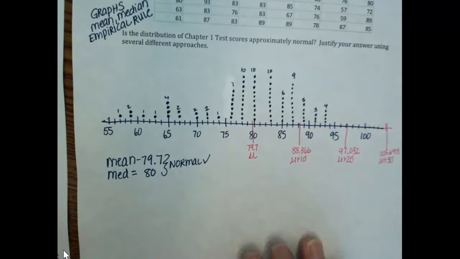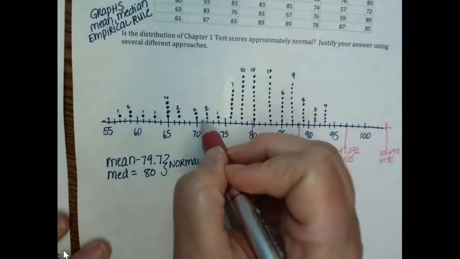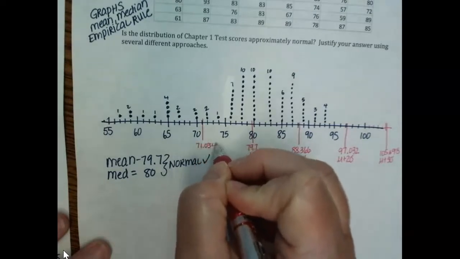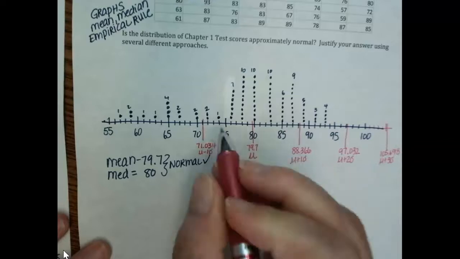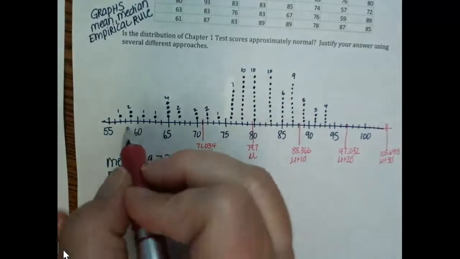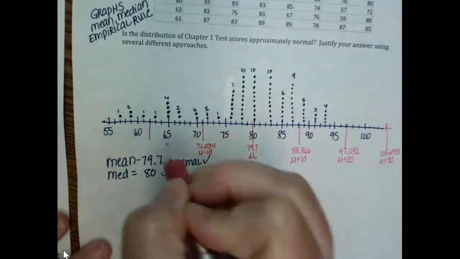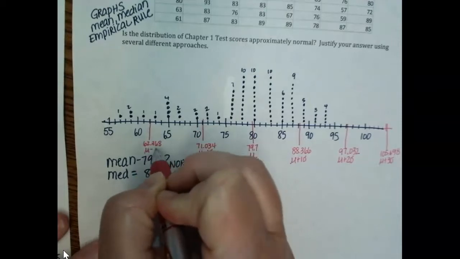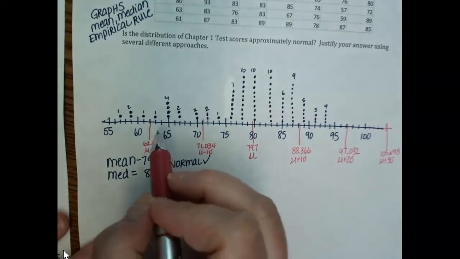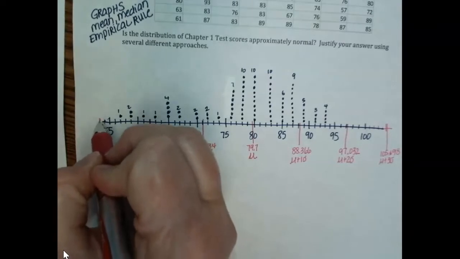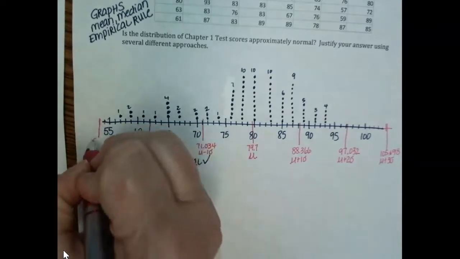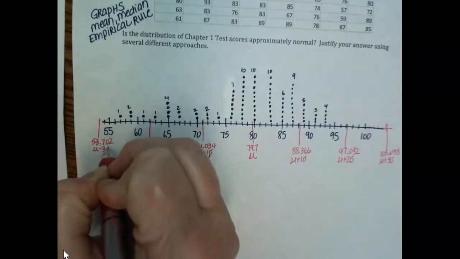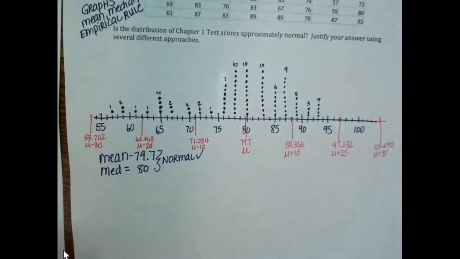I went ahead and did the same thing on the other side. I got 71.034 for the mean minus one standard deviation, 62.368 for the mean minus two standard deviations, and 53.702 for the mean minus three standard deviations. So it's like when we're doing the normal curve.